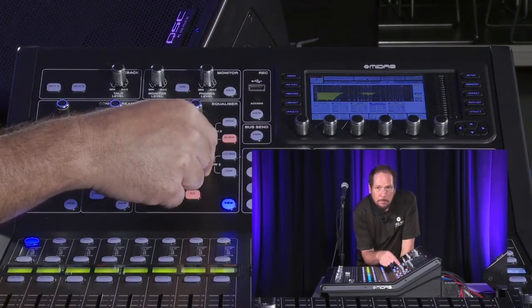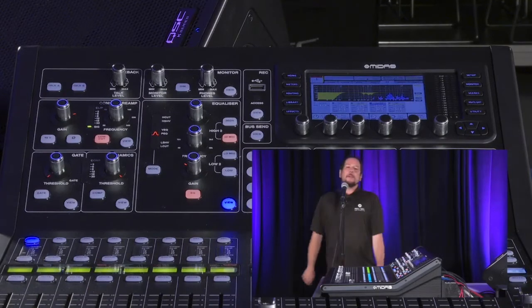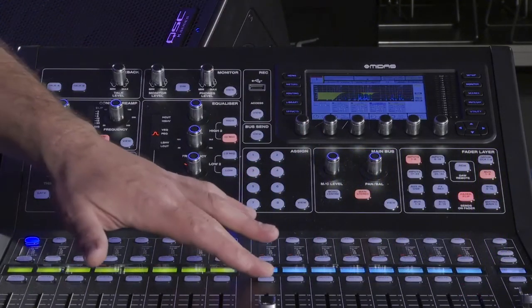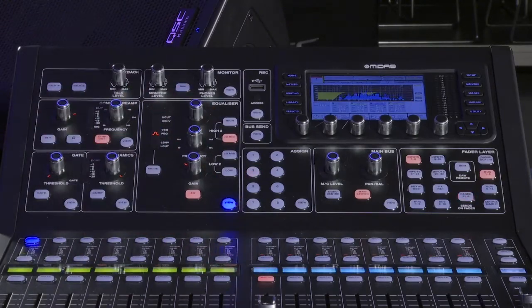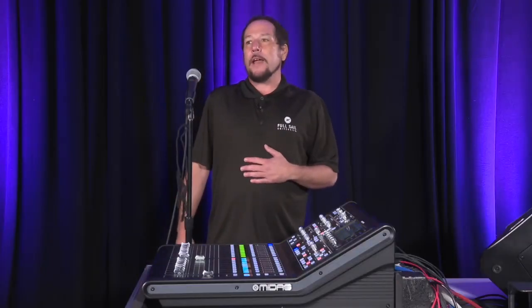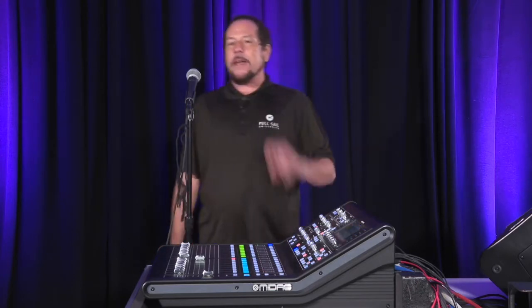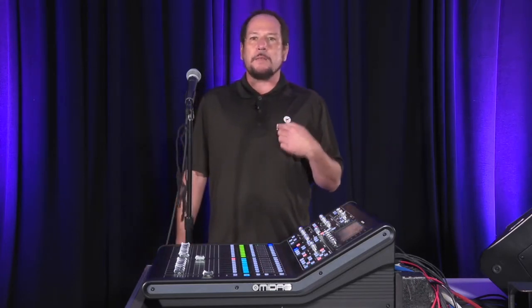Again, repeating the same process. Now let's take a listen to what our results are. So I'm going to go ahead and mute this monitor so that you can hear exactly what I sound like. Again, the goal with this subtractive EQing is to make this mic sound as close to me as possible.